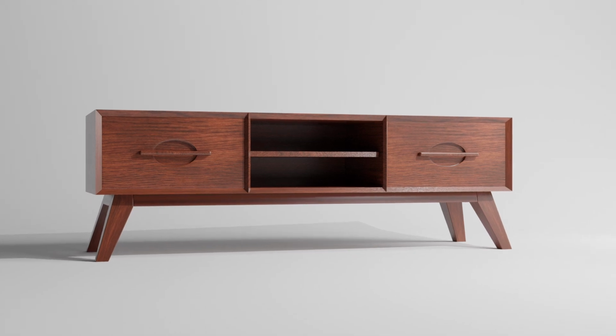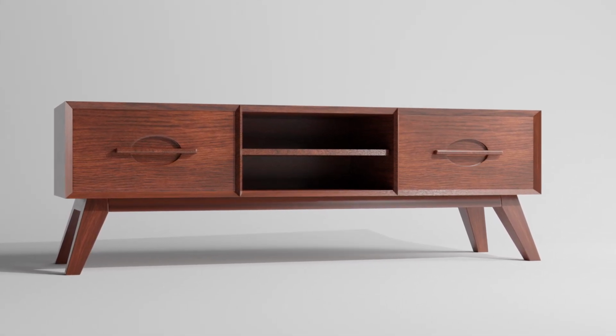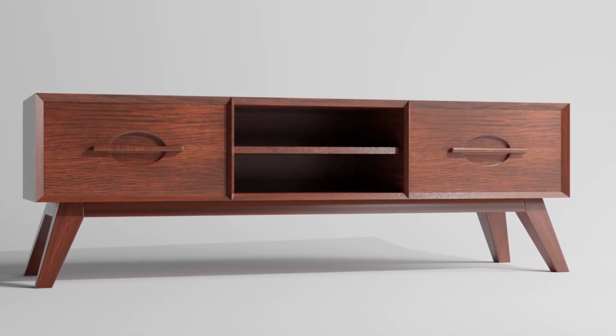Hi guys, in today's tutorial I'm gonna show you how to create this cool realistic TV unit in Blender.